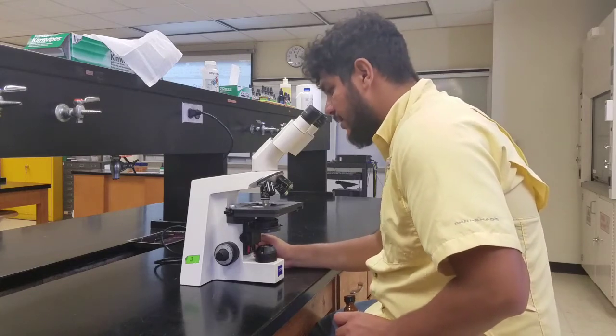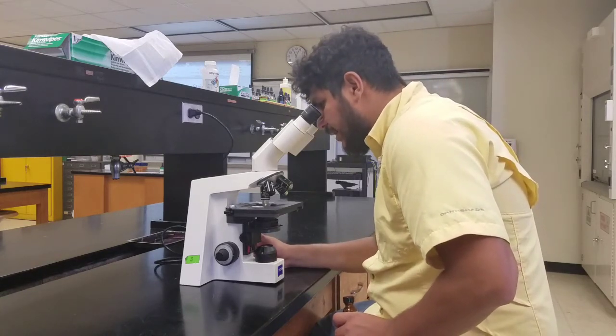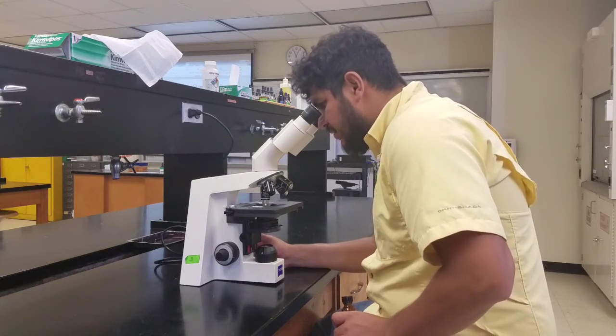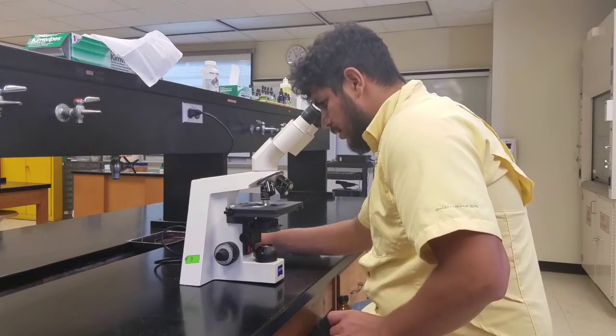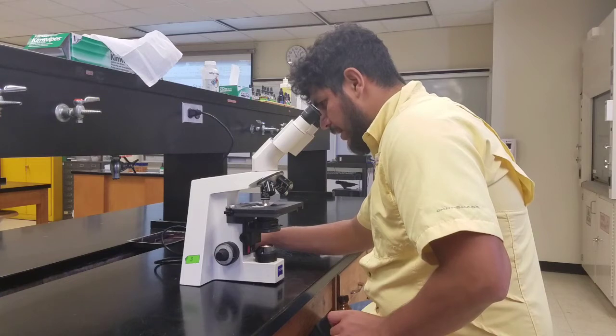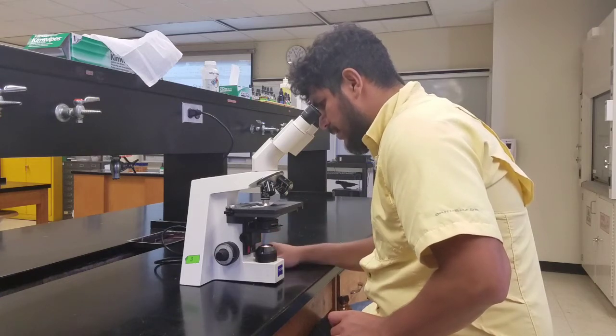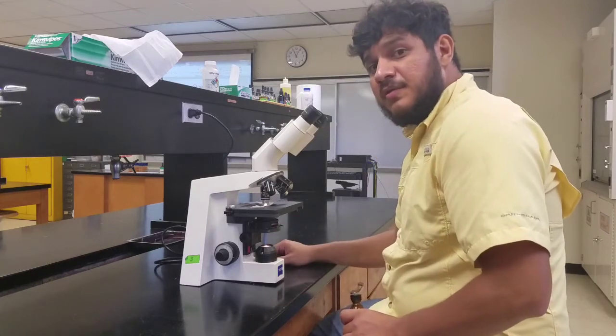Just using my fine adjustment knob, I can look through my image, either going closer on the stage or lower. Once you have something you're happy with, you can have a higher intensity light until you get your desired image. And that's how you properly use a microscope.